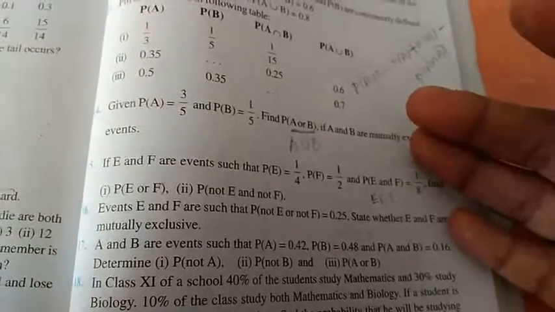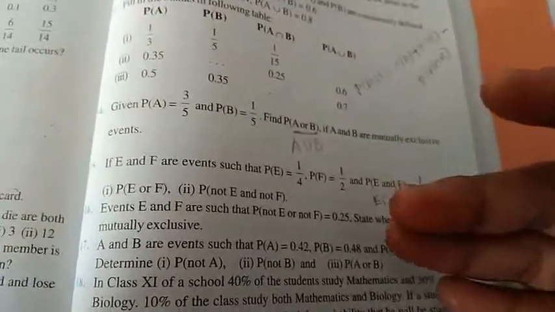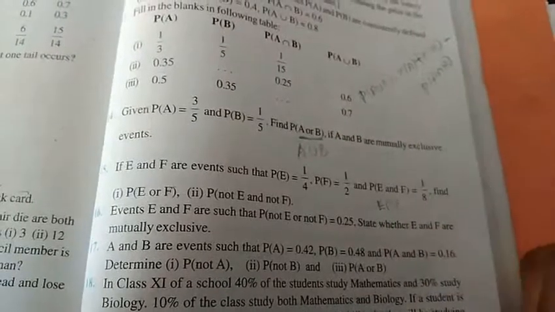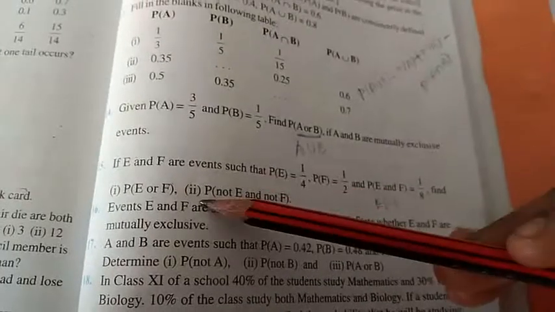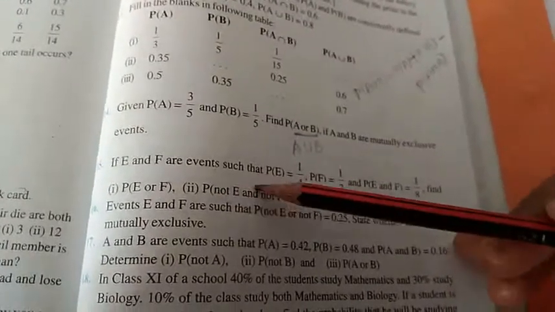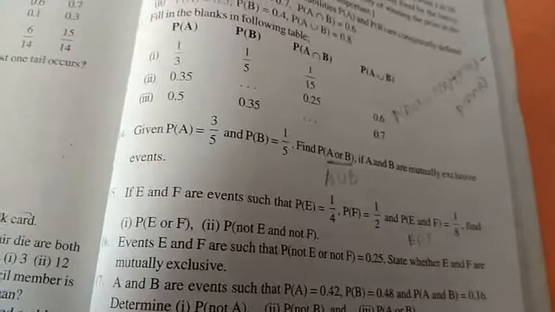See the second subdivision, P of not E and not F. Not E means what? E complement. Not F means what? F complement. And means what? Intersection. So this is nothing but probability of E dash intersection F dash, right?